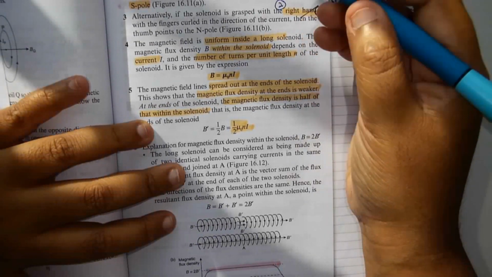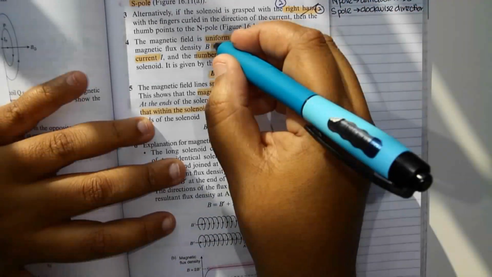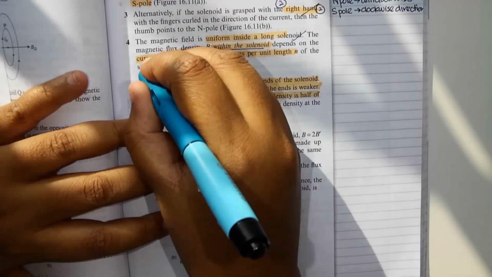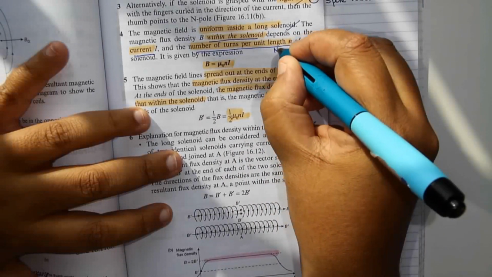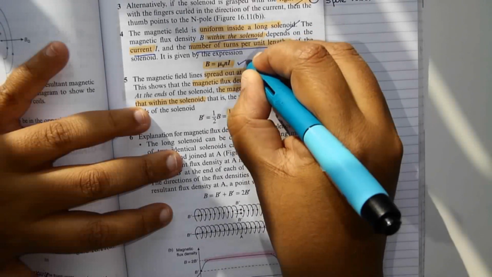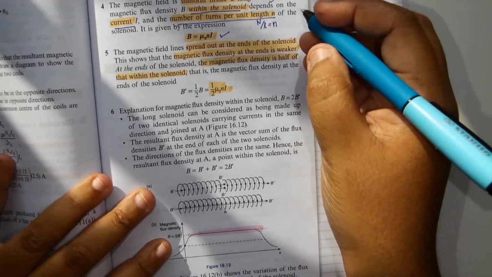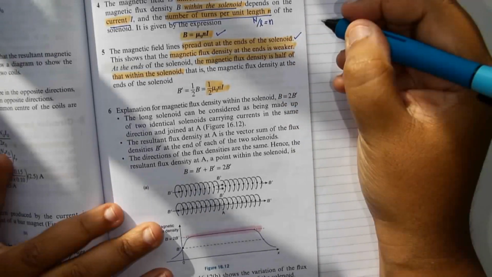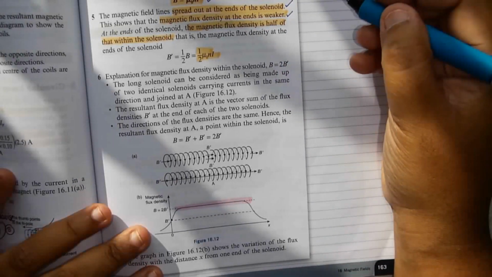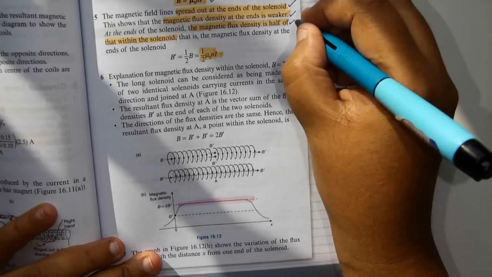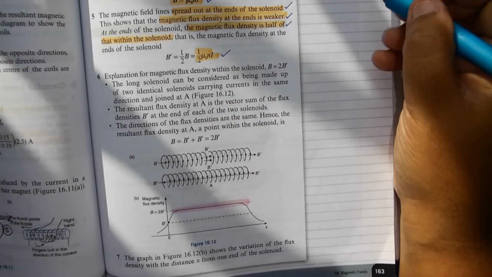The magnetic field is uniform inside a long solenoid. The magnetic flux density within the solenoid depends on the current and the number of turns per unit length, n. So it is given by the expression B equals μ₀nI. The magnetic field lines spread out at the end of the solenoid, so that shows the magnetic flux density at the end is weaker. The magnetic flux density is half of that within the solenoid, so at the end of the solenoid it is half of what is in the center.